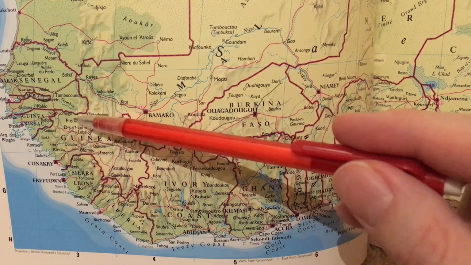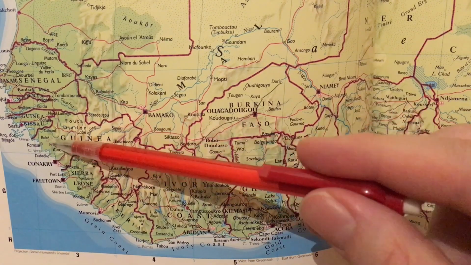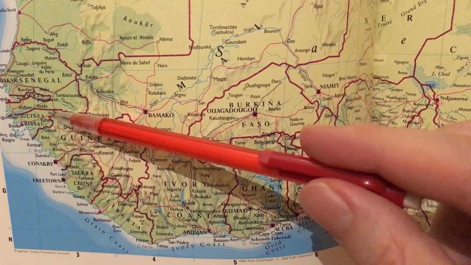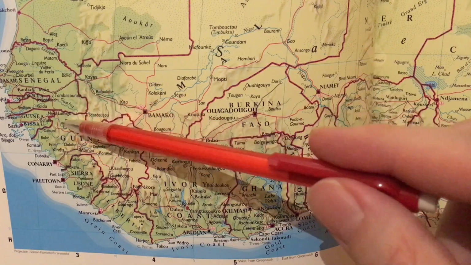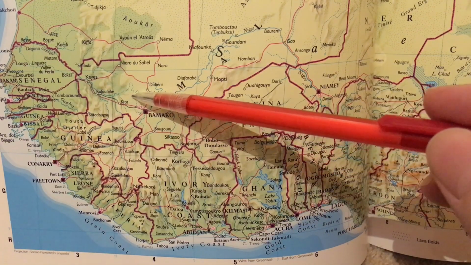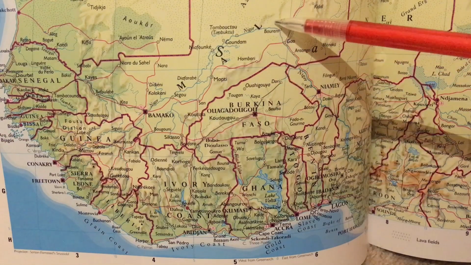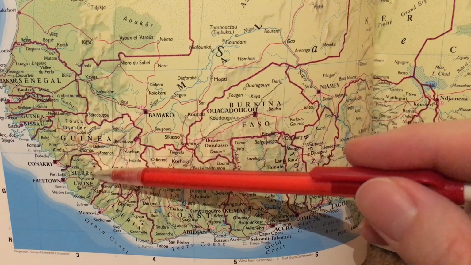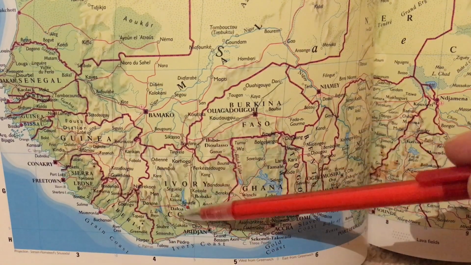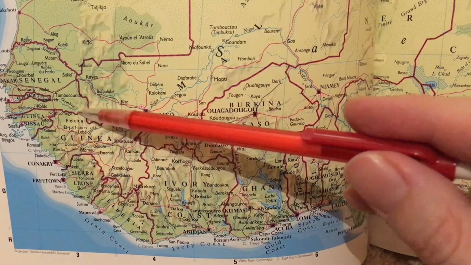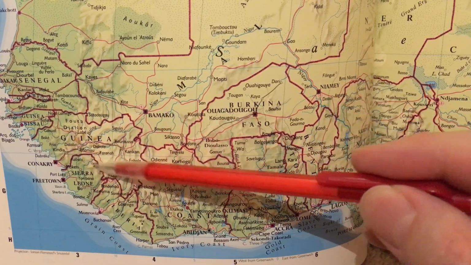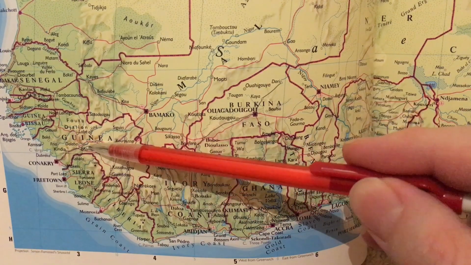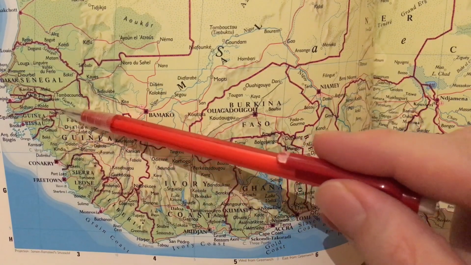So we look at Guinea. It's got a coastline of its own, where Conakry is. But then it comes up and borders Guinea-Bissau, Senegal. It's with Mali here, Bamako. Also Sierra Leone, Liberia, and Ivory Coast. So it's got loads of borders. It starts on the coast, comes up, and then sort of goes behind these two other countries here. So again, really curious shape of a country.